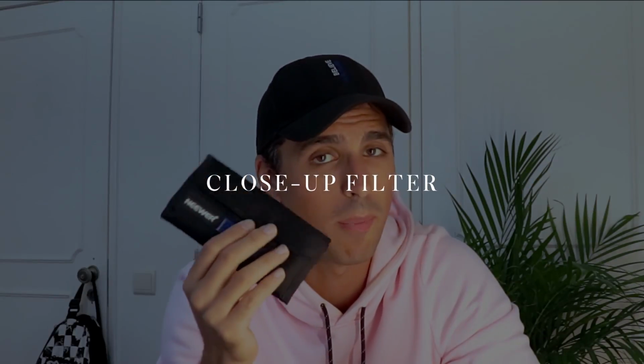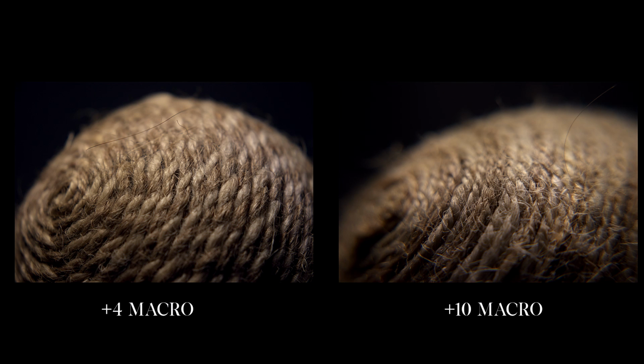And the final set of filters that come with their own pouch are the close-ups or macro filters. Now basically, these are magnification glasses that are attached to our lens, and we can do macro photography without having to buy any fancy lens. How cool is that? Now, these come in different magnifications. We have a +1, +2, +4, and a +10. And here are a couple of pictures that I made. And look at that detail.